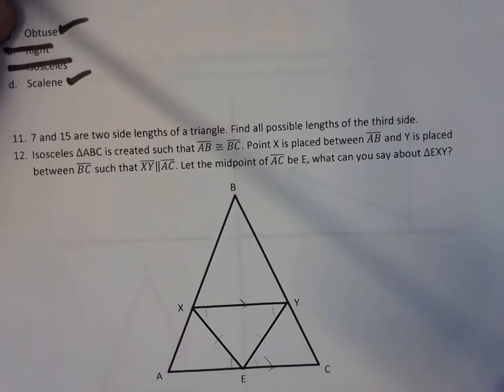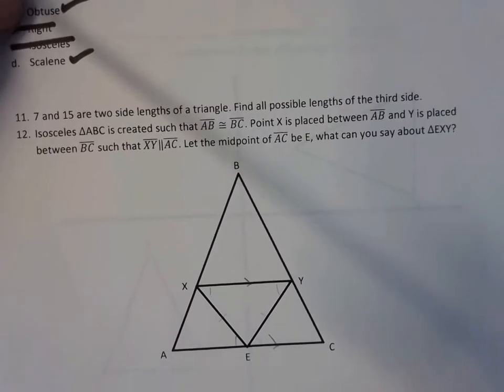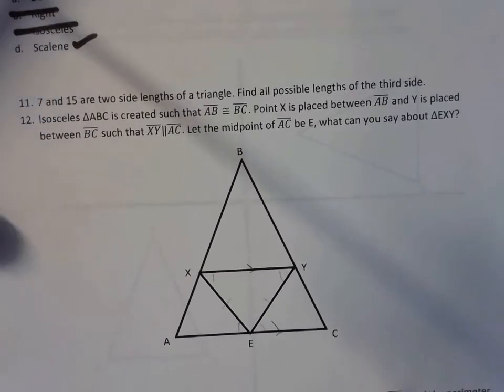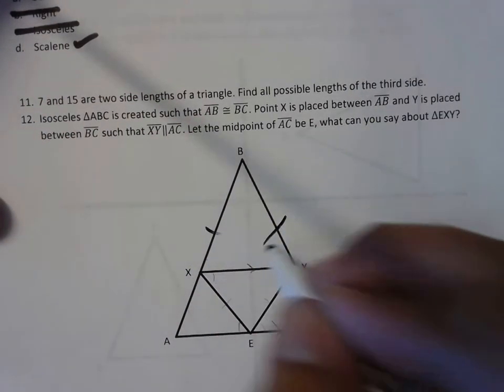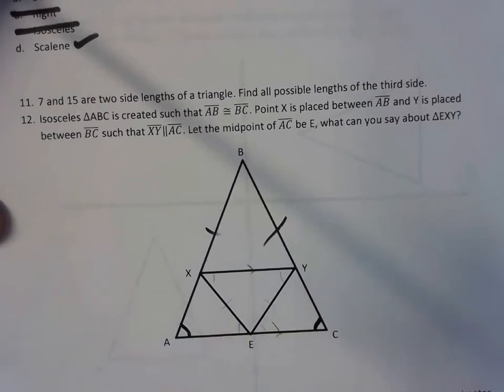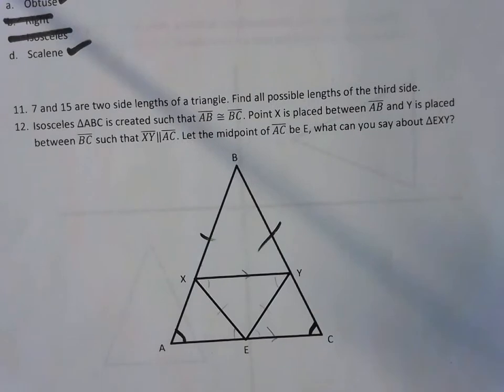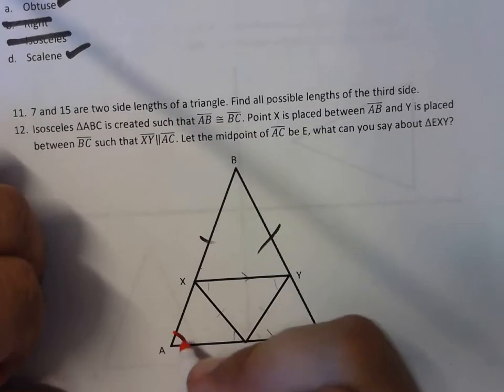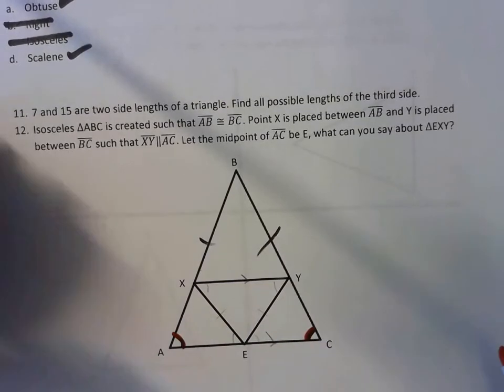Isosceles triangle ABC is created such that AB is congruent to BC. So this whole side is congruent to that side. I have an isosceles triangle then, which means this angle is congruent to that angle. Start labeling things as soon as you see them. Isosceles triangle, I know stuff about isosceles triangles. Those two are equal.